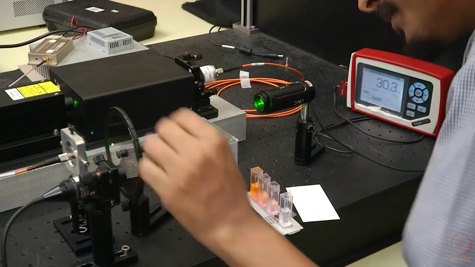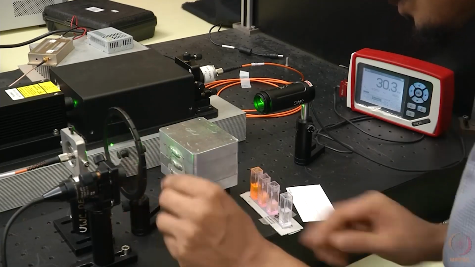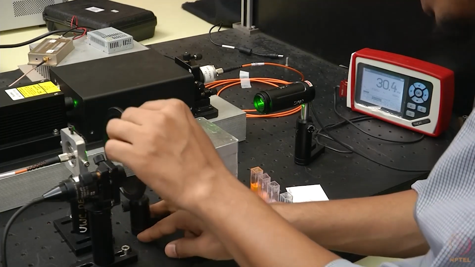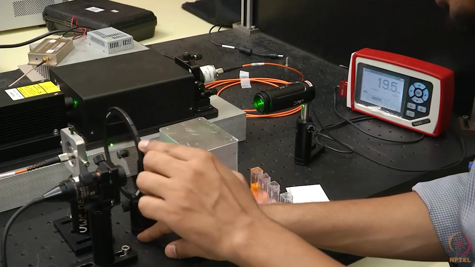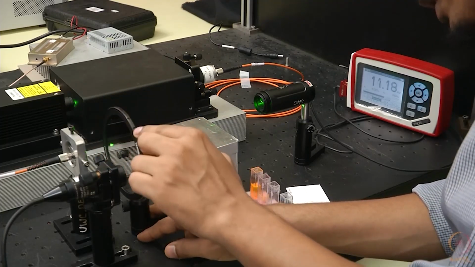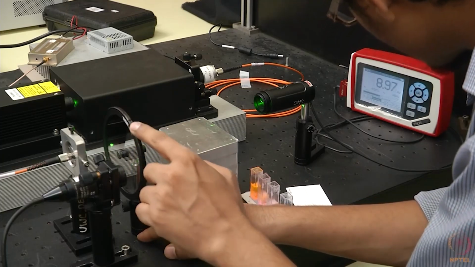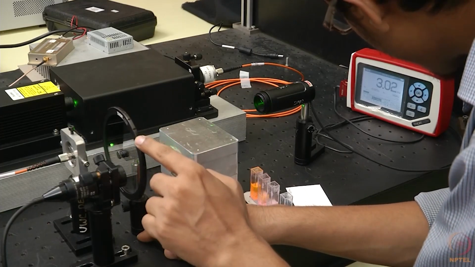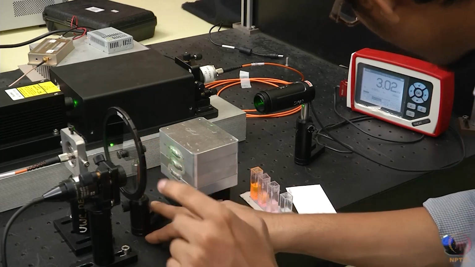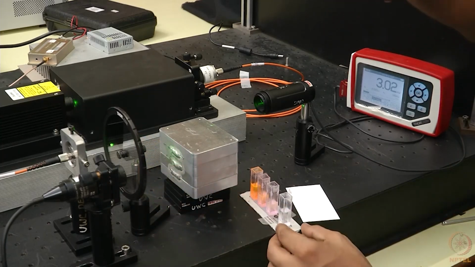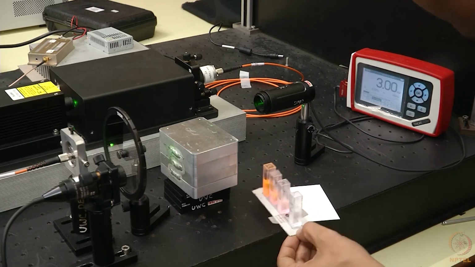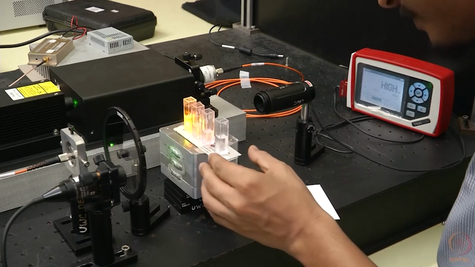Change the power level again. So similarly, we can do it for different power levels. Let me do it for a very low power level. So let's go to 3 milliwatt. So this is 3.02 milliwatt or 3 milliwatt.